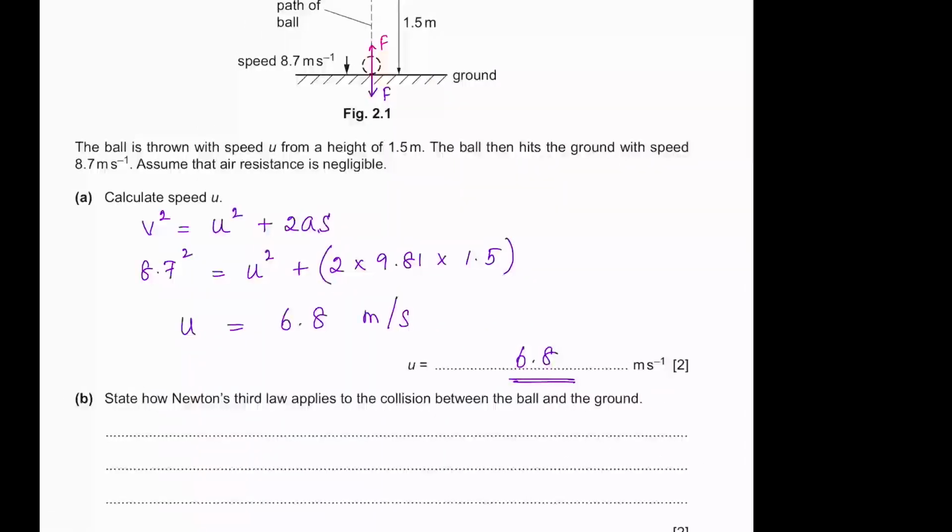So you can tell: the ball exerts a force on the ground in the downward direction.